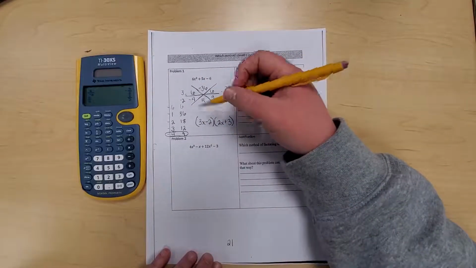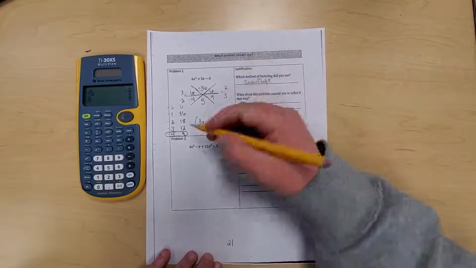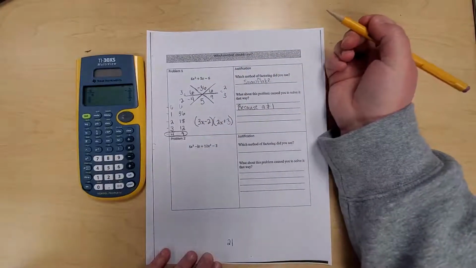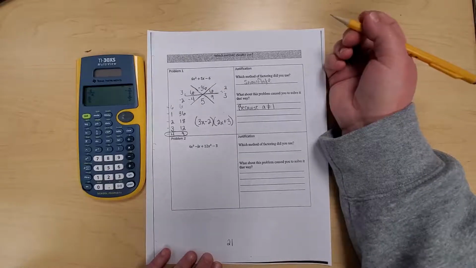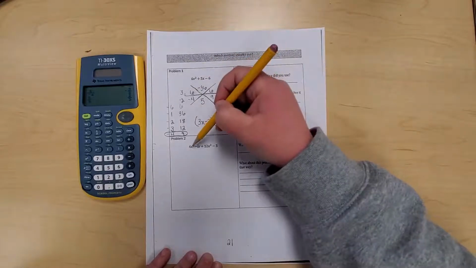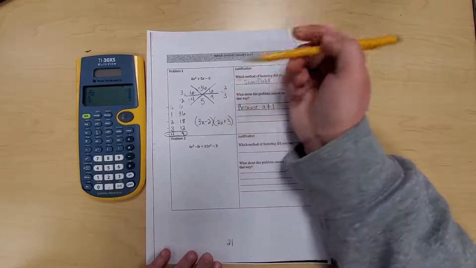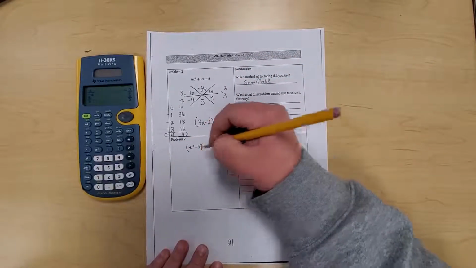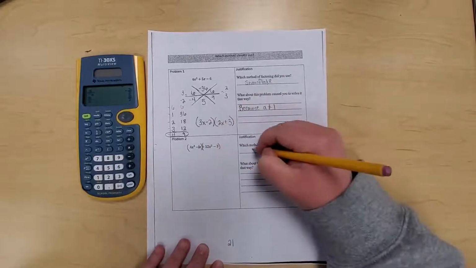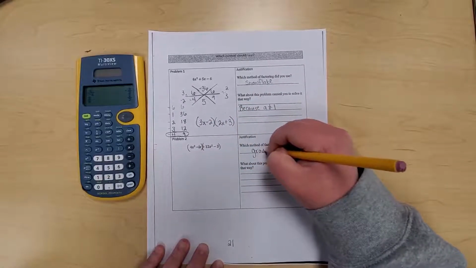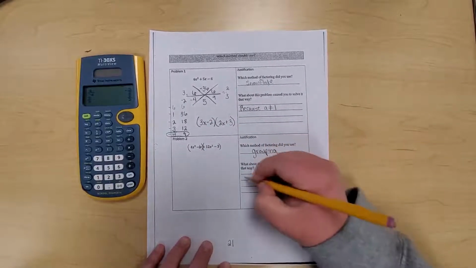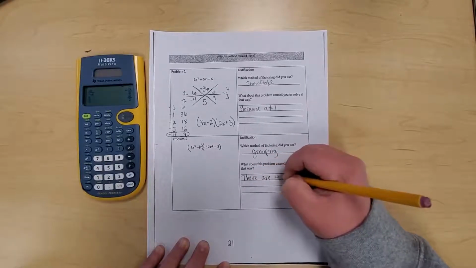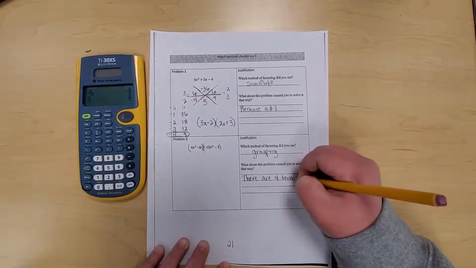First, I want to check for a GCF. The smallest number I see is a 1 because there'd be a 1 right here in front of the x, which means that there is no GCF. If 1 is your smallest number, you're never going to have one. So now if I look, I see that I have 1, 2, 3, 4 terms, which means I want to use the grouping method. Anytime you have 4 terms, it's automatically grouping. So I'm going to use grouping because there are 4 terms.